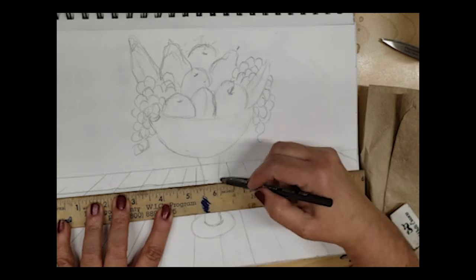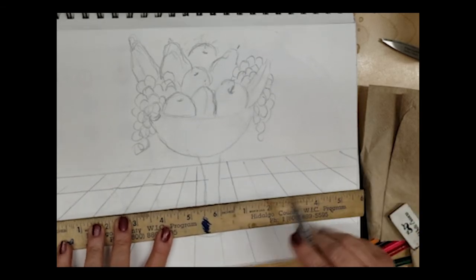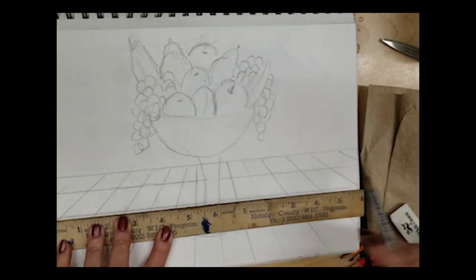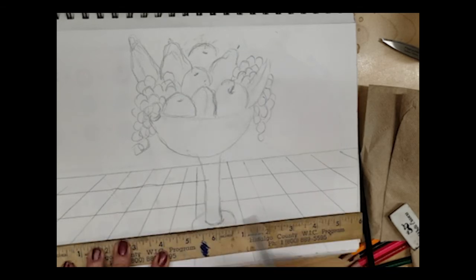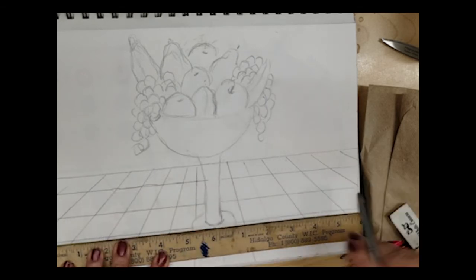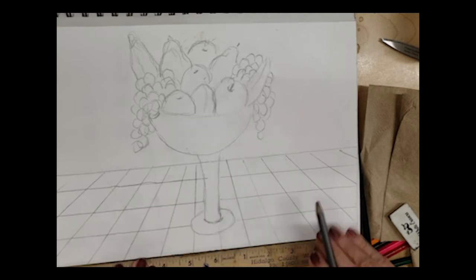After you have all these lines, you're just going to come and make some more horizontal lines and make them get smaller as they get farther away, bigger as they come closer to the edge of your paper.